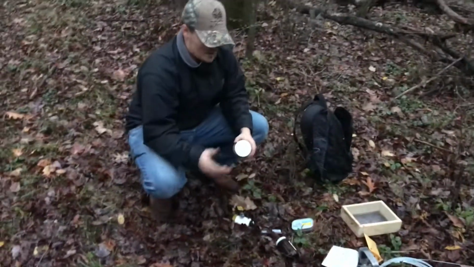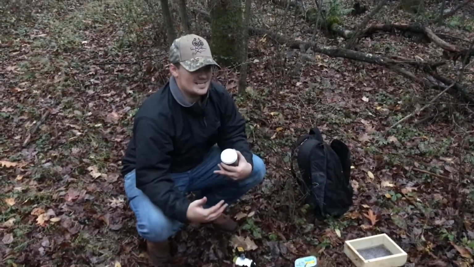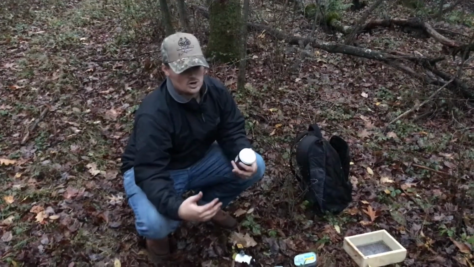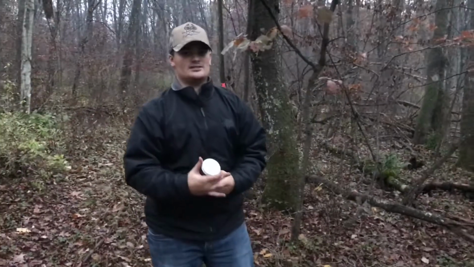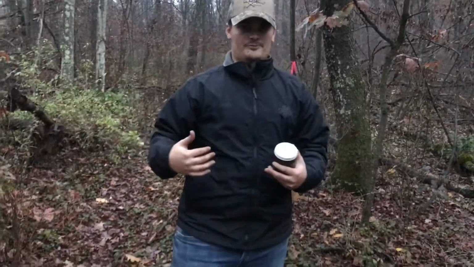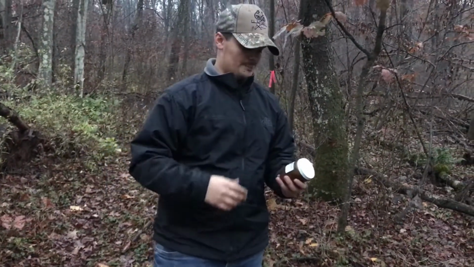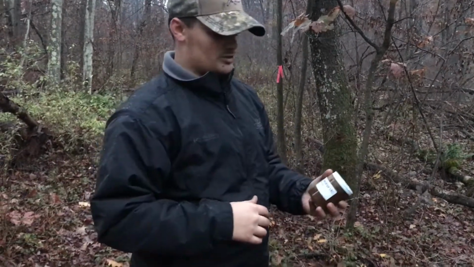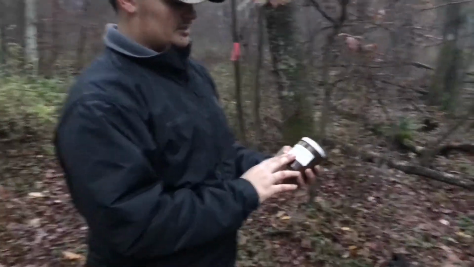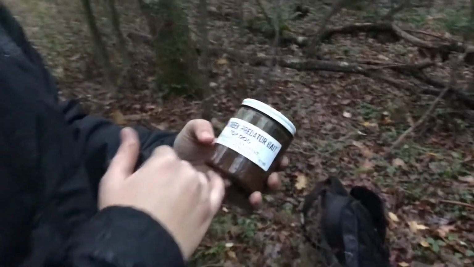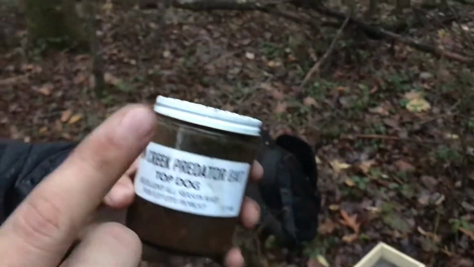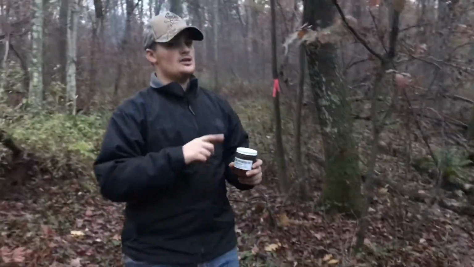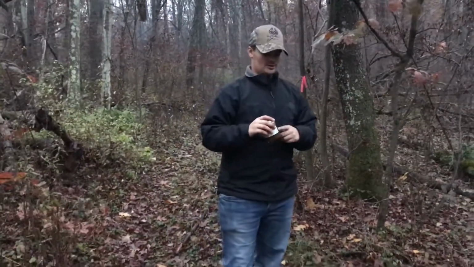But for predators, you need more of a meaty smell, because a fox or a coyote isn't going to go raiding through your garbage. They want something meaty, something that's going to fill them up, that's going to put fat on them so they're not as cold in the winter. So also from CoonCreekTrappers.com, you can buy this predator bait called Top Dog. Right here it says excellent for fox, coyote, and bobcat, and it is. We've caught many fox and coyotes with this. No bobcat yet, but they're coming.